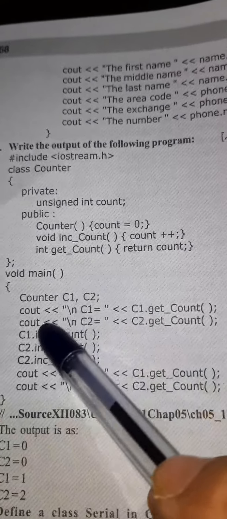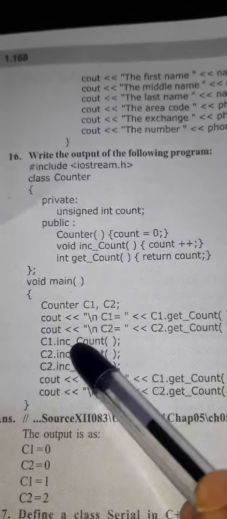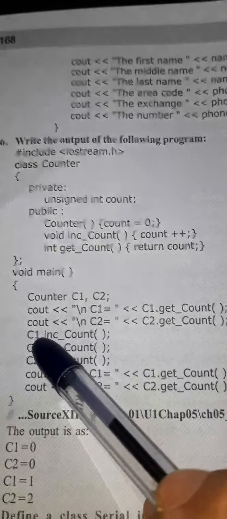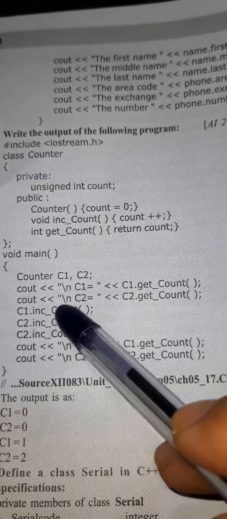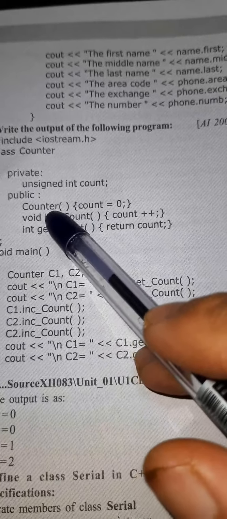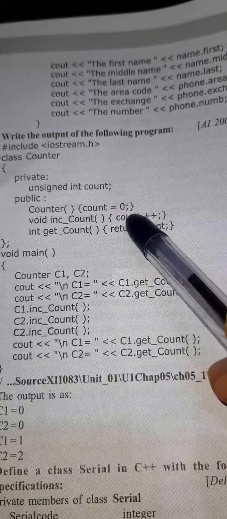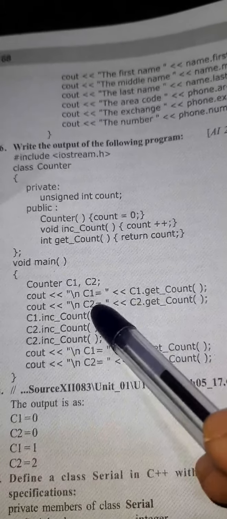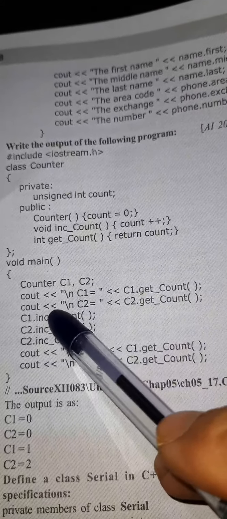Now after that, the next statement, c1.incrementCount. The object c1 calls the next member function, that is incrementCount. It calls this function void incrementCount, and then executes this formula: count equals 0 plus 1. So what value will be stored under the object c1?